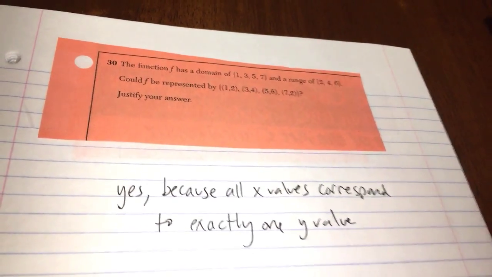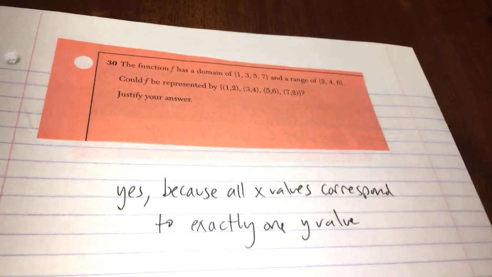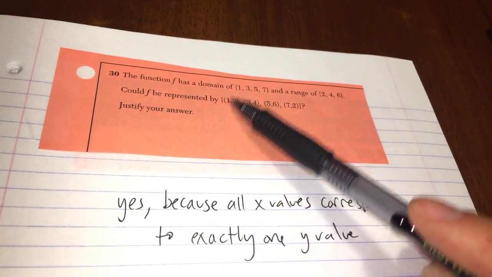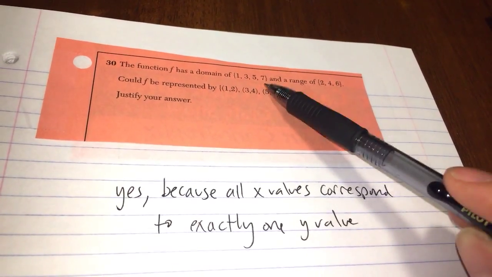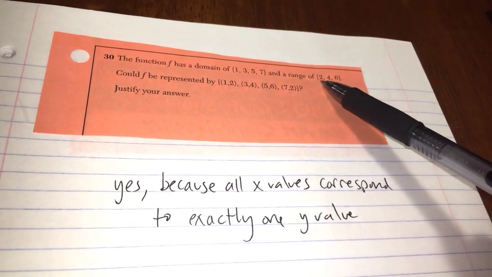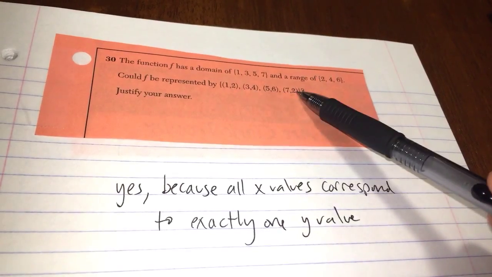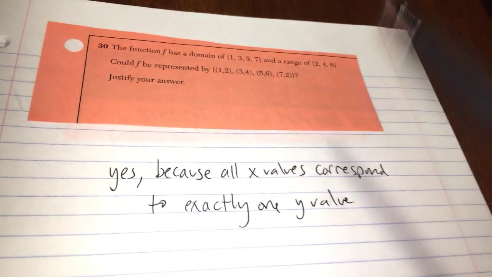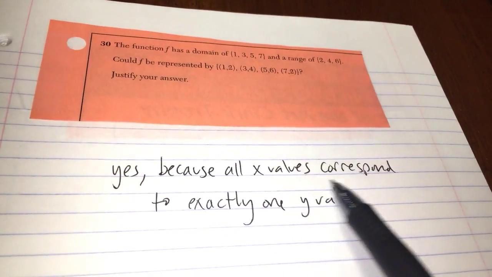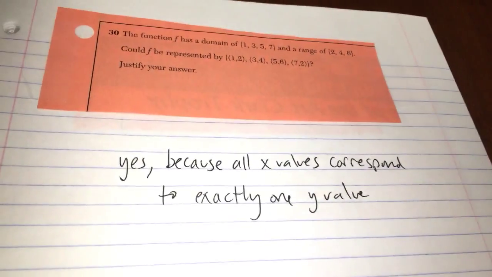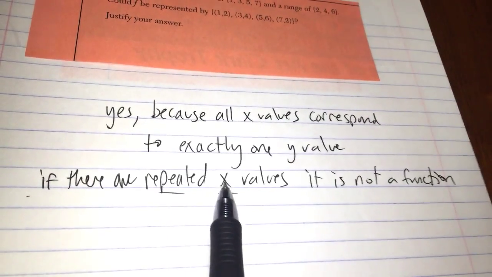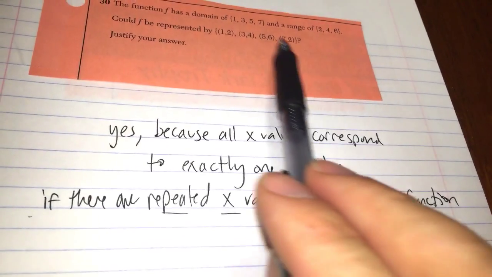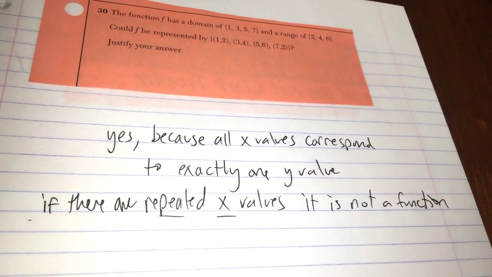The function f has this domain and the range. Could f be represented by the following? Well, notice how 1 is being used from the domain, 3 is being used from the domain, 5, and 7. It's paired up with the elements 2, 4, and 6 from the range. Could this work? Yes, because all x values correspond to exactly one y value. Remember, if there are repeated x values, it is not a function. It's okay to have repeated y values.